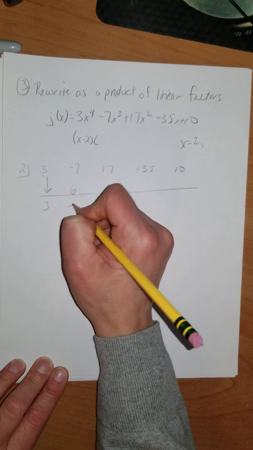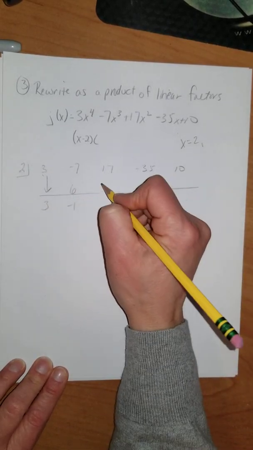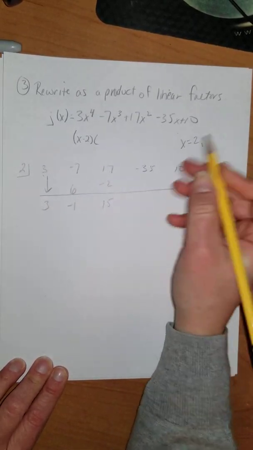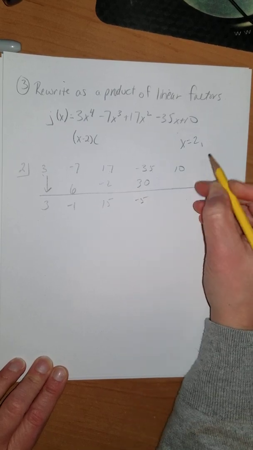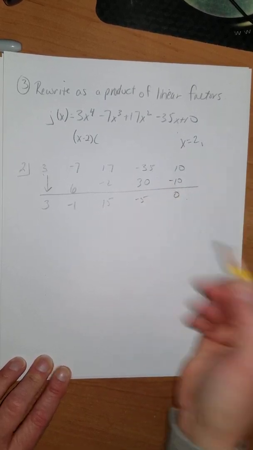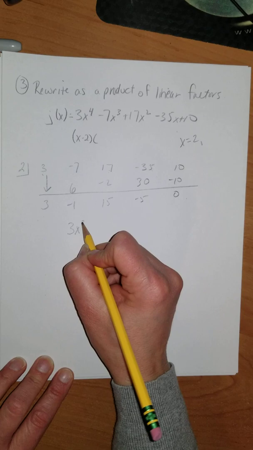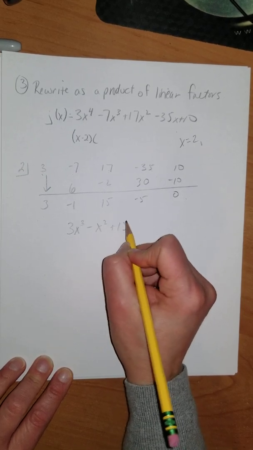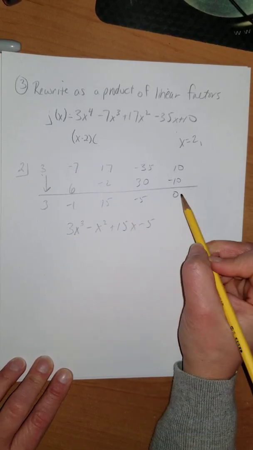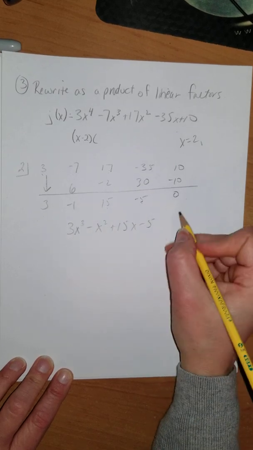2 times 3 is 6, add down negative 1. Negative 1 times 2 is negative 2, add down 15. 15 times 2 is 30, add down negative 5. 2 times negative 5 is negative 10, add down 0. Yep, I got 3x cubed minus an x squared plus a 15x minus 5. Because it goes remainder, constant, x squared, x cubed.